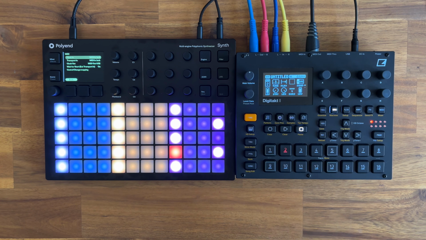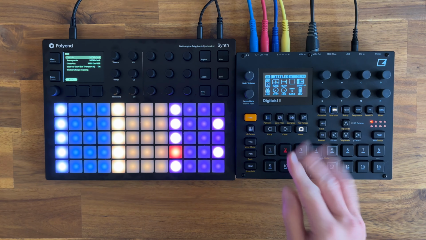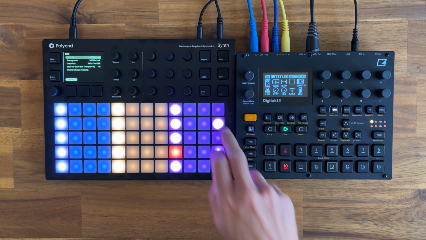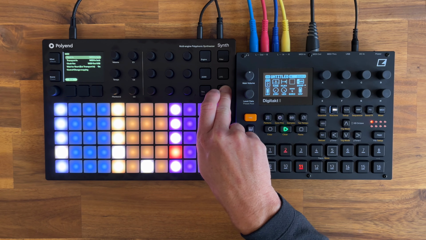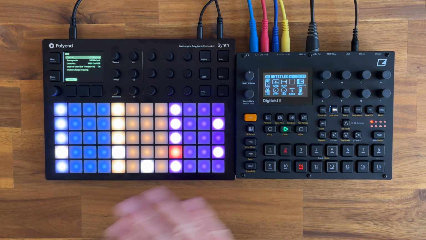Unfortunately, there is not like a play button on the Polyend Synth, so you need to start playback here and then add your preferred sequence with the shift, so you get the latch feature.